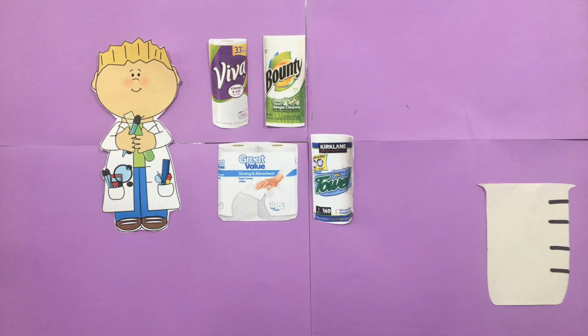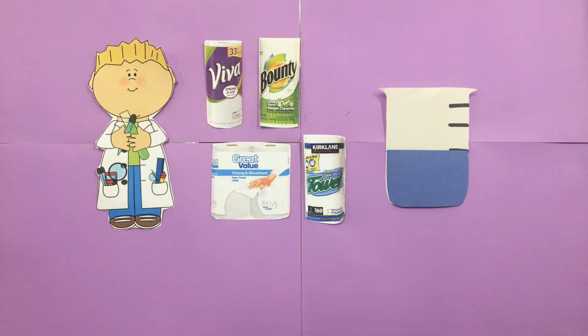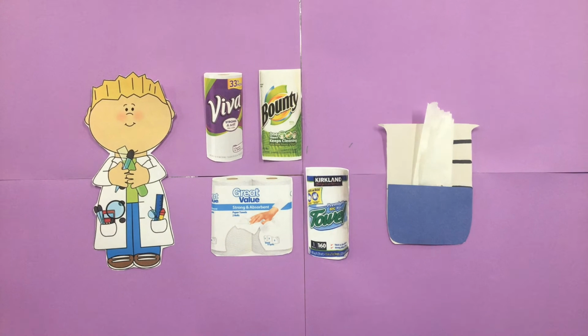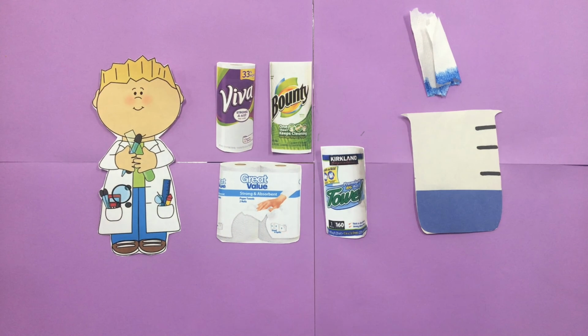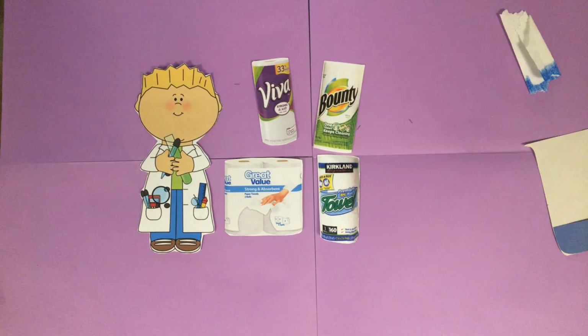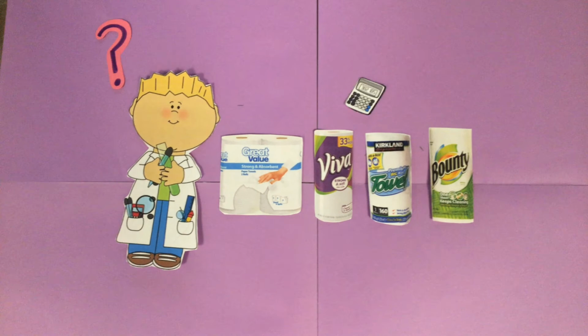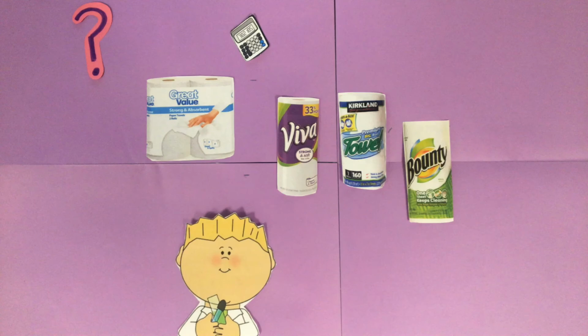I fill a beaker up with exactly 200 milliliters of water. Then I fold the towel and insert it into the water and hold it there for 15 seconds. I gently remove the paper towel and measure how much water is left in the beaker. Then I calculate just how much water the paper towel absorbed. I repeat this for all 4 brands and record my data.